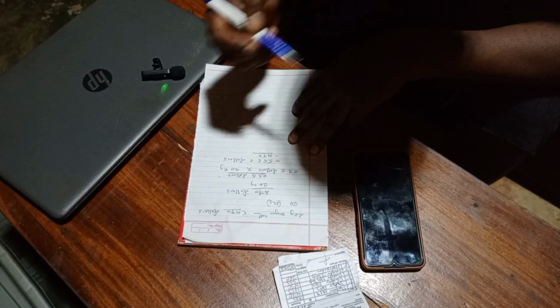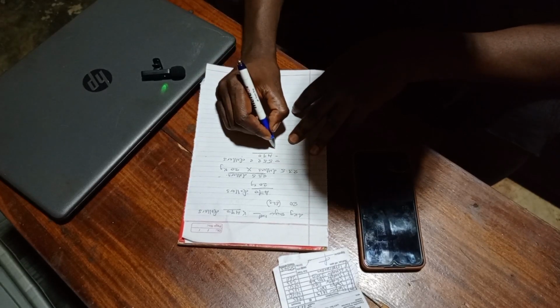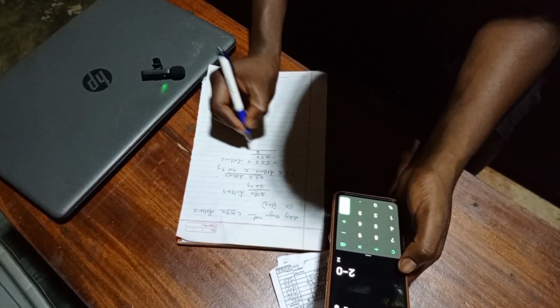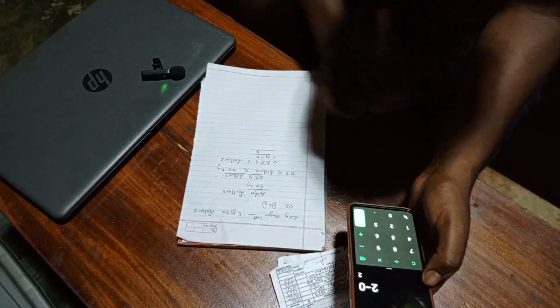Forget about the cents. So we subtract now. 2 minus 0 is 2.